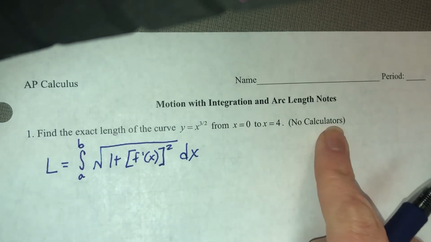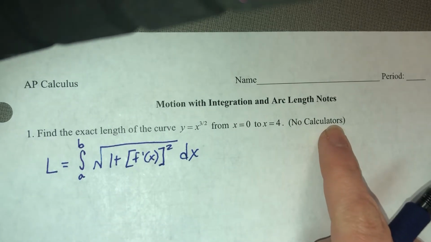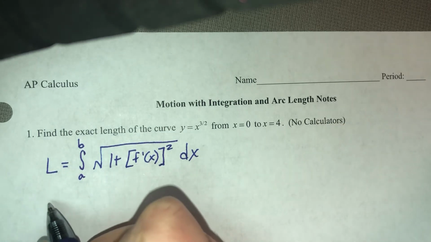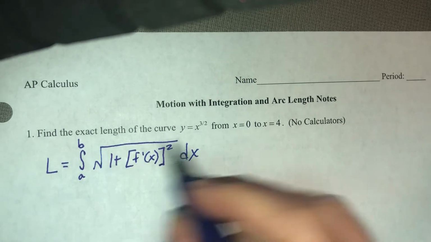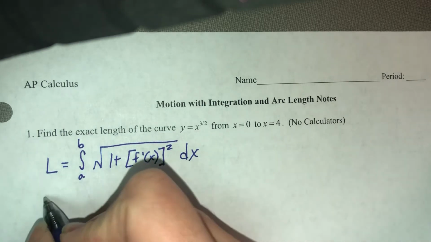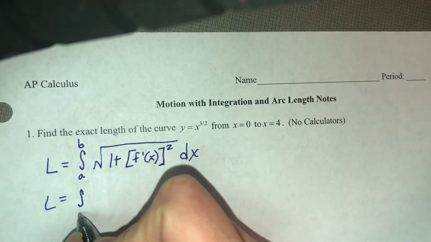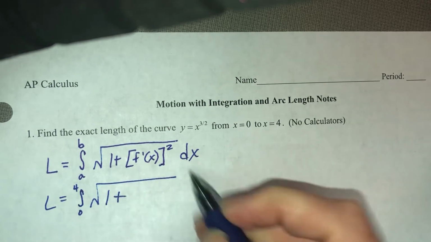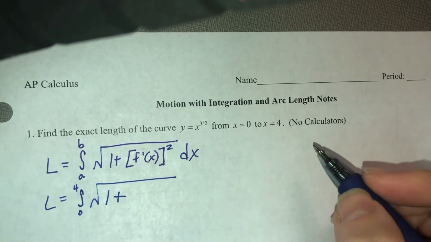Now, this is a no calculator problem, so we're going to do this one without a calculator. And so for first, it gives us x values 0 to 4. So those are our a and b values. And then we're going to take the square root of 1 plus. We need to figure out what the derivative of our function is.